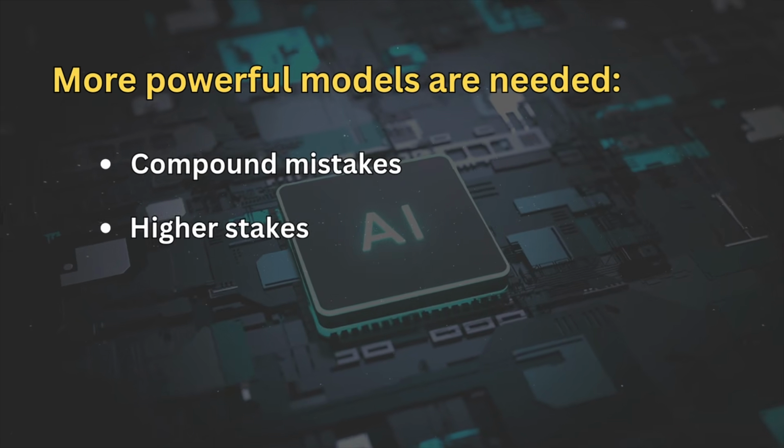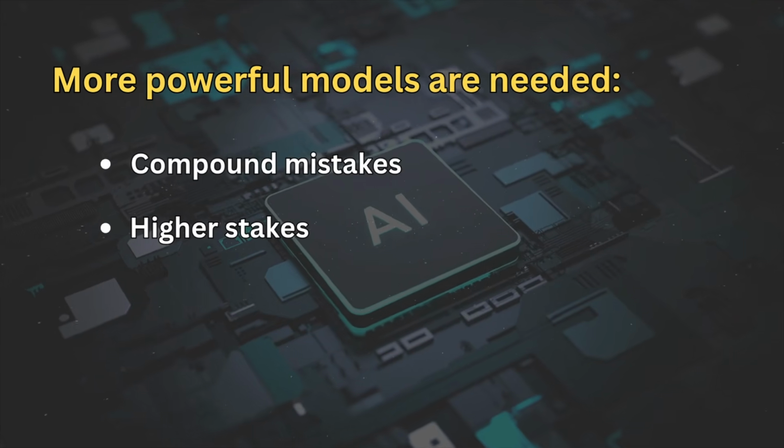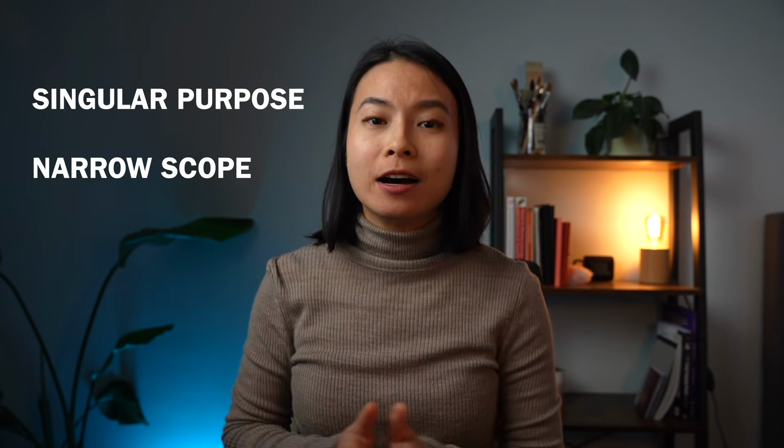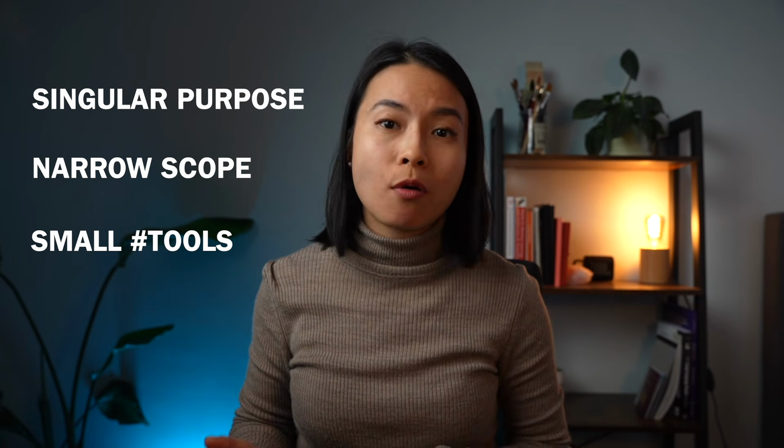And agent use cases also have higher stakes. With access to different tools, agents are capable of performing more impactful tasks, not just generating text, so any failure could have more severe consequences. And that's why, with the current capability of AI models, agents work best when they have a singular purpose, a narrow scope, and a small number of tools.